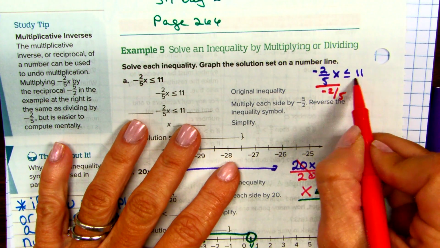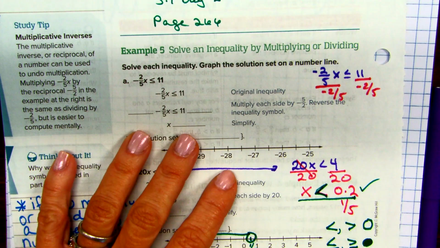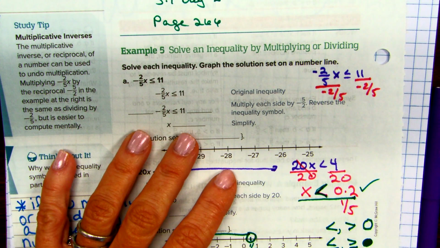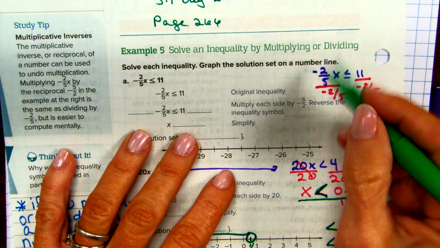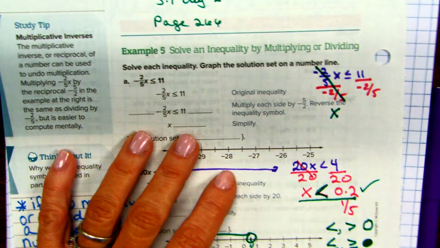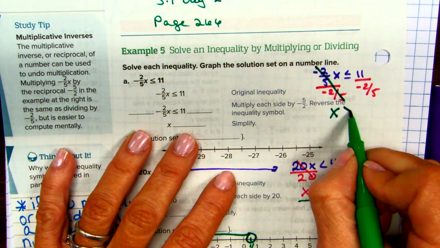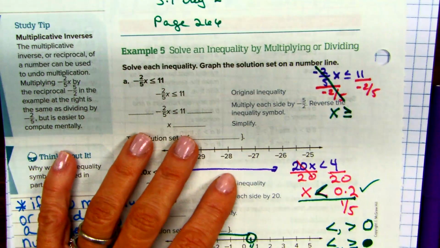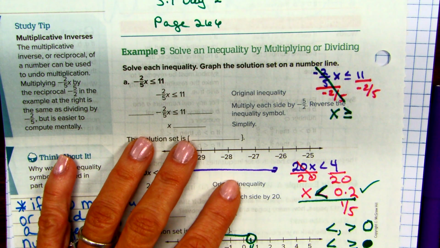You have a fraction button on your calculator, and you all are really good at using it. You use it all the time. So even though that looks like a mess, it all cancels out. That's all gone, and I just have an x. Did I divide by a negative number? Yep. So here's a situation where I would definitely flip my inequality sign. That's going to be easy to forget, so we have to really be careful.